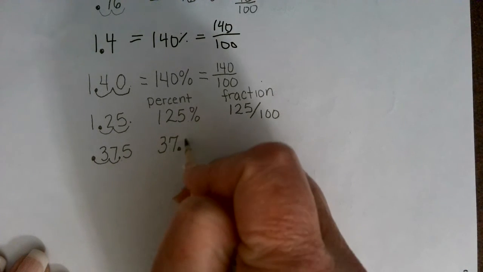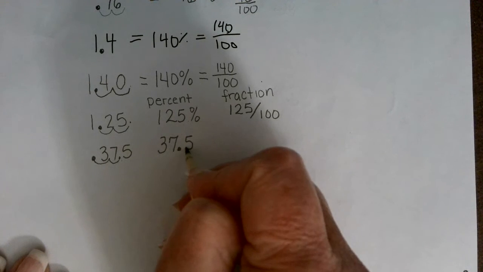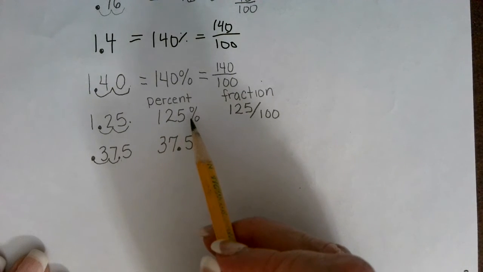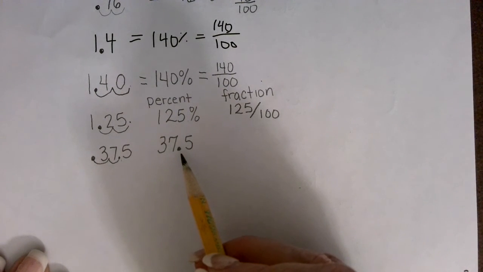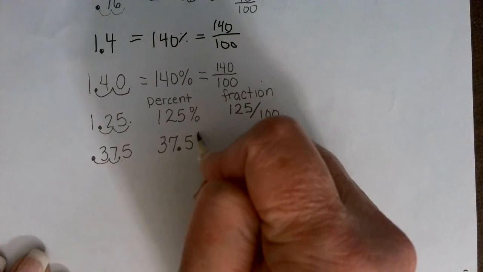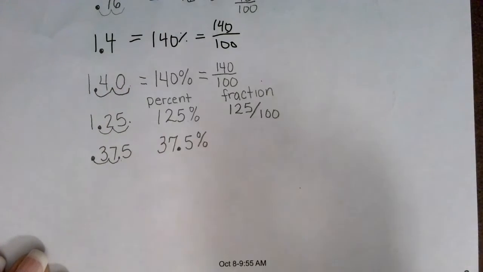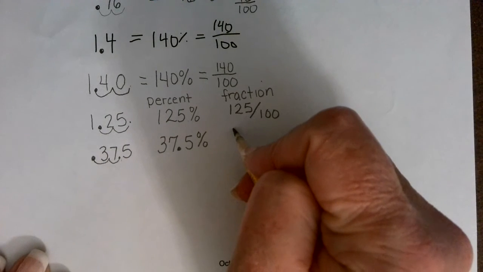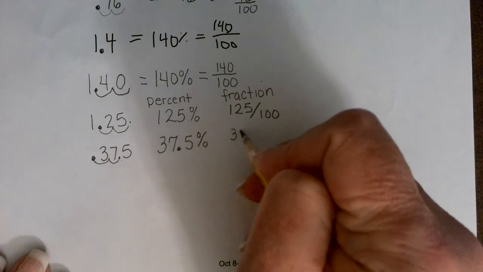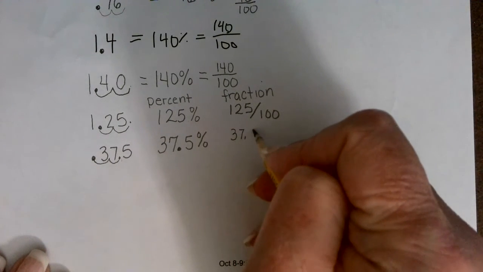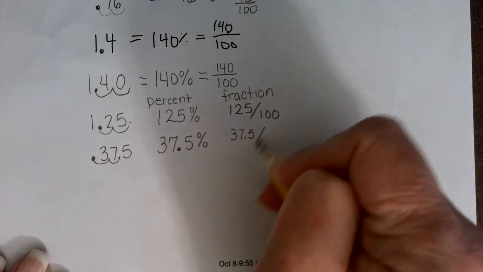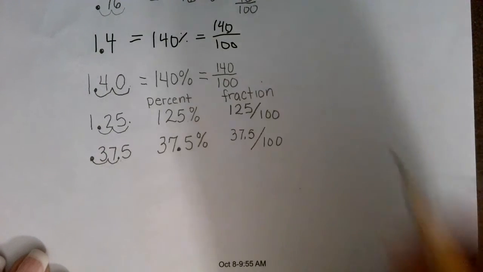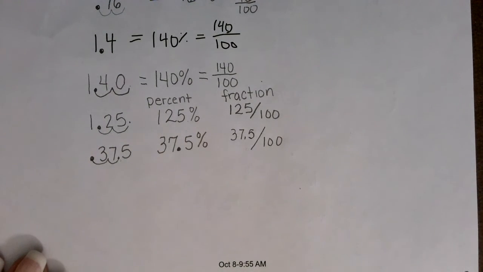I have to put the decimal if it's between the two numbers. I just don't have to put it if it's at the end. And then I've got 37 and 5/10%. And then when I write that as a fraction, that means 37 and 5/10 out of 100.